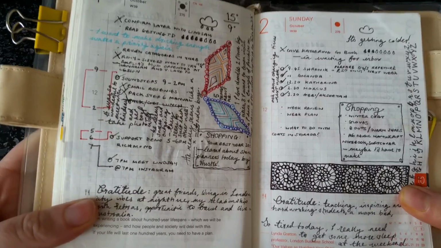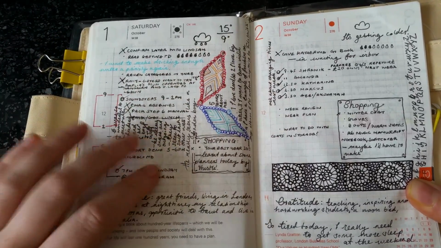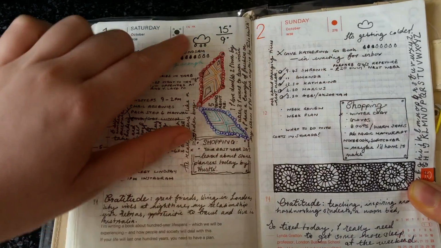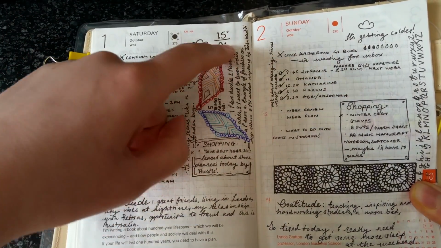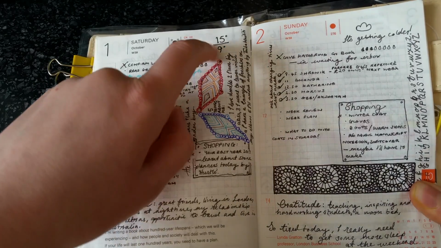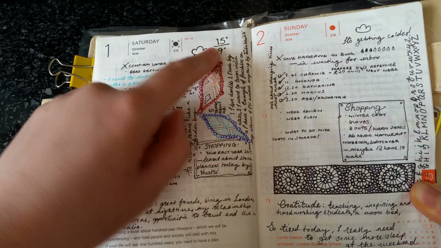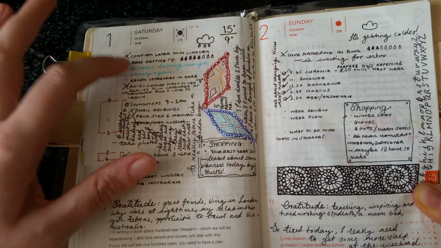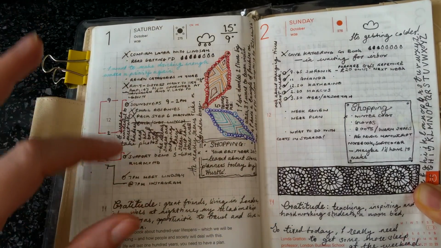Onto our daily pages. Here you can see how I'm making use of space on these pages. This is for October. So I start off by drawing my weather and my temperature. I like keeping a little log of this. It's just cool to see what's coming up the next day. And then I use the traditional bullet rapid log thing.